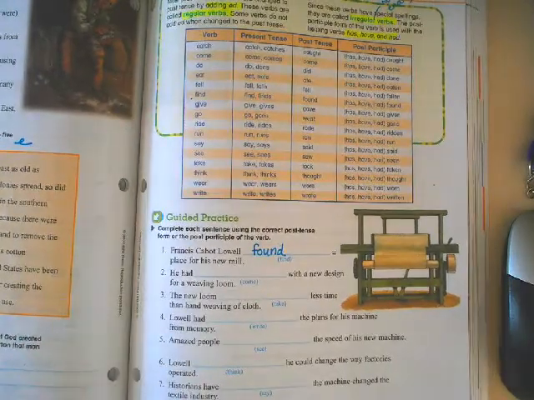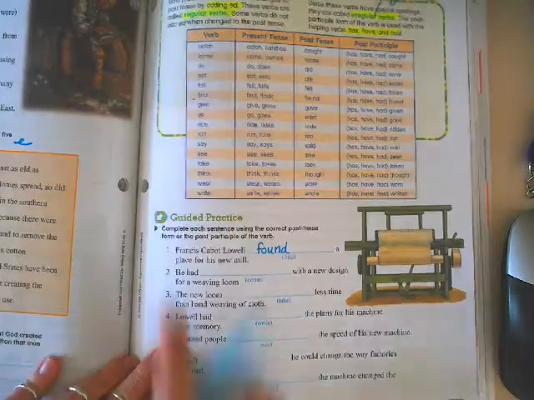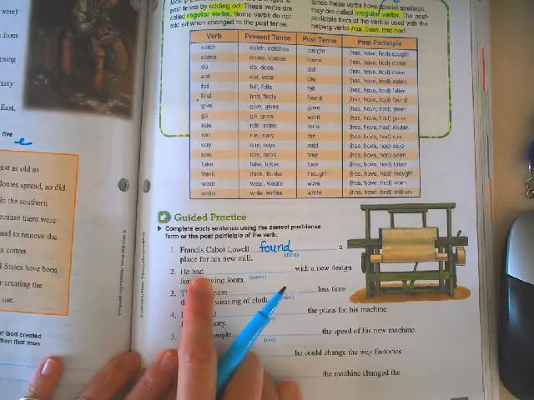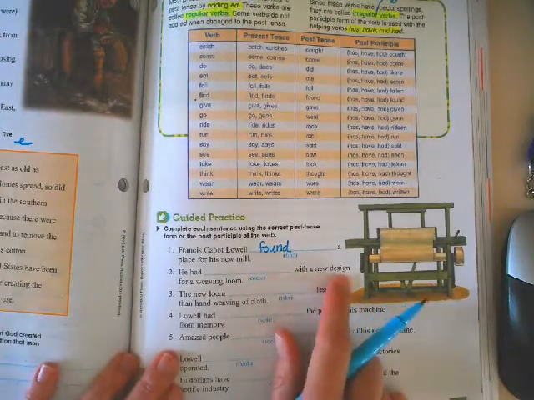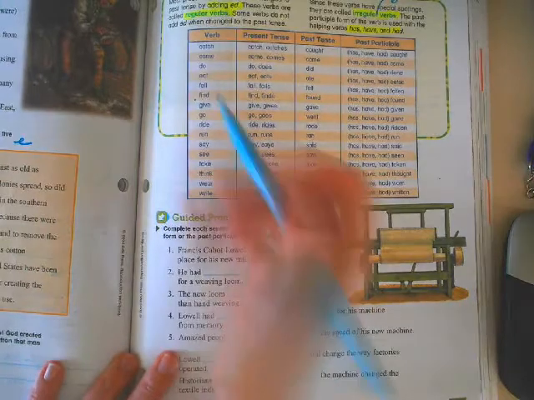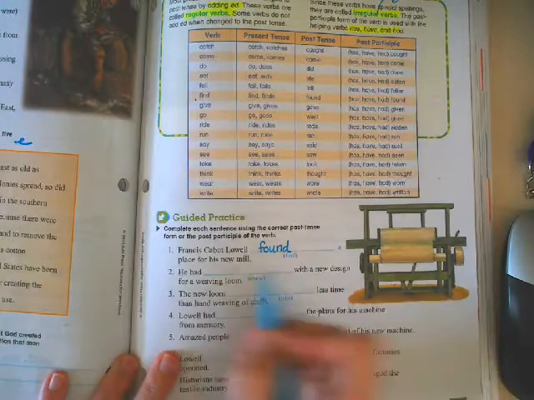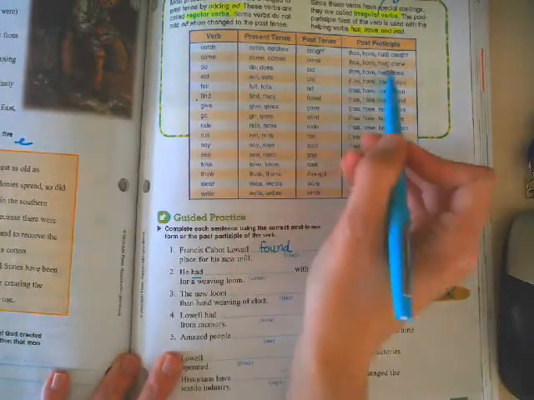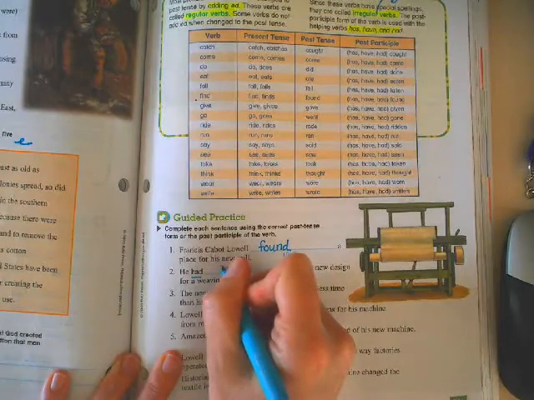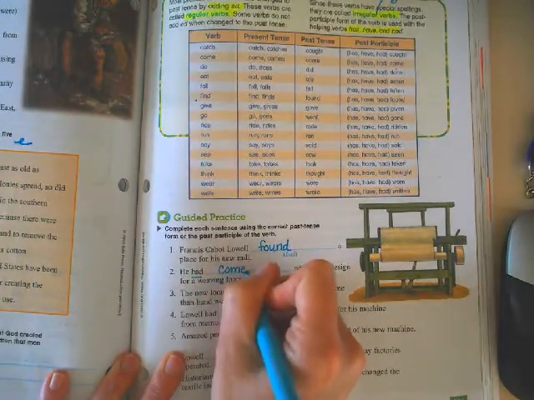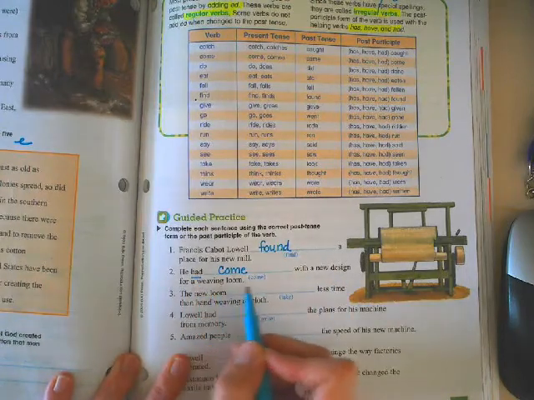By the way, I'm on page 201 in your English book, so if you want to follow along, you can do that. Number 2 says he had, so they already have that past participle word had, come with a new design for weaving loom. So we're going to look up here on our chart. Here's come, and since it already has had, if you look over here on the chart, had come, so it's the same word. So he had come with a new design for a weaving loom.